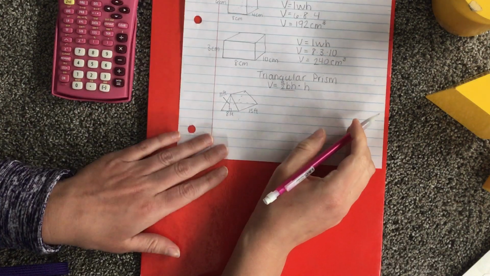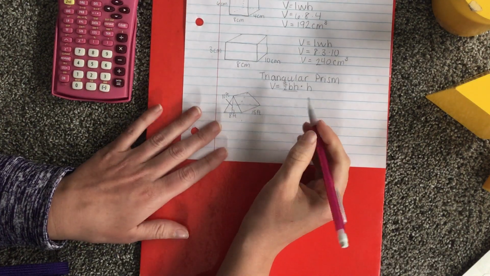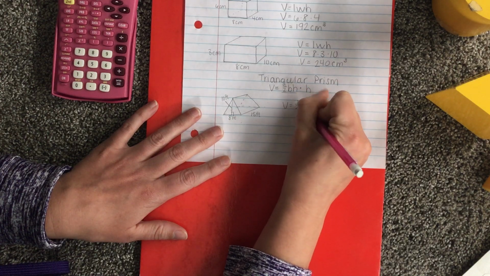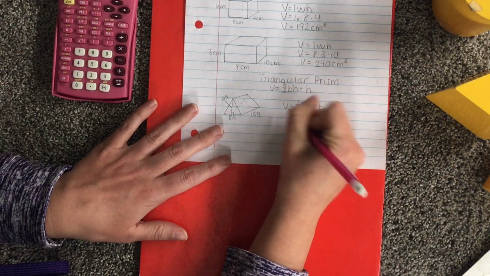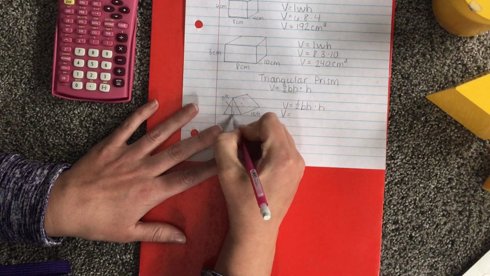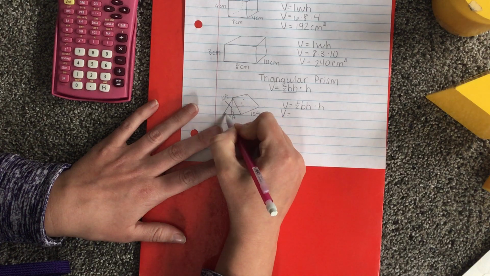If I'm going too fast, it's okay to push pause and finish drawing. I'm going to start by writing down the formula. Now I'm going to plug in the information. Remember that this is for your base. This is the base of the triangle.